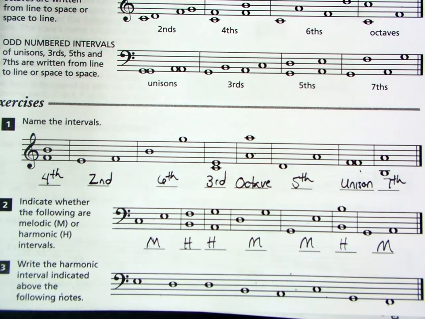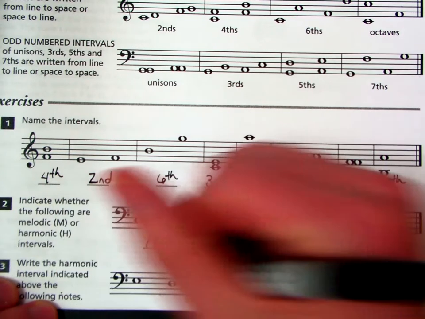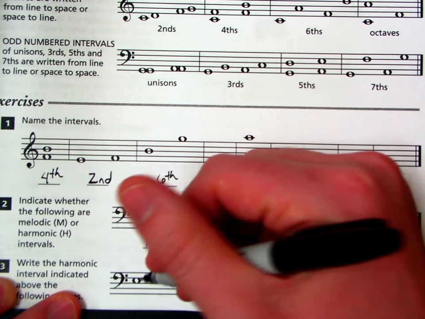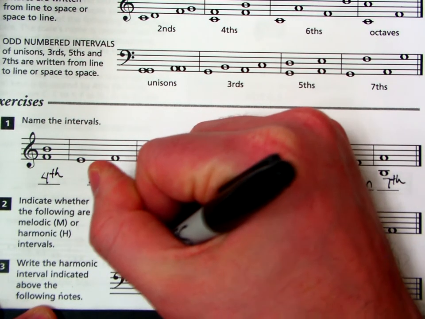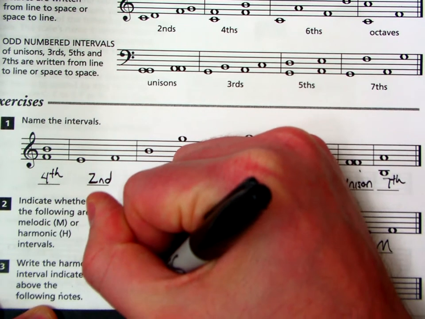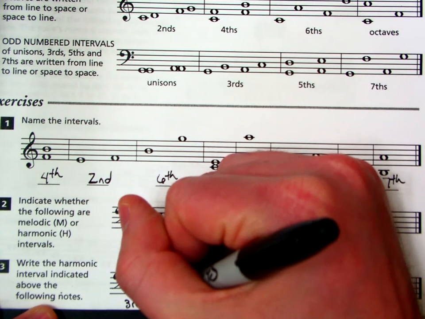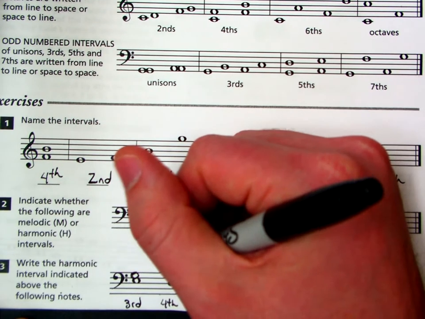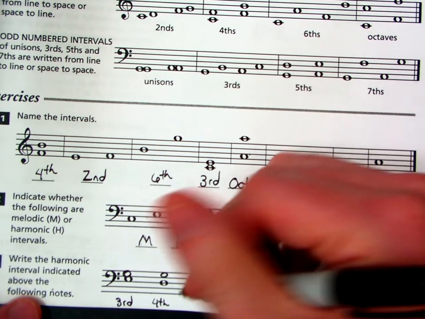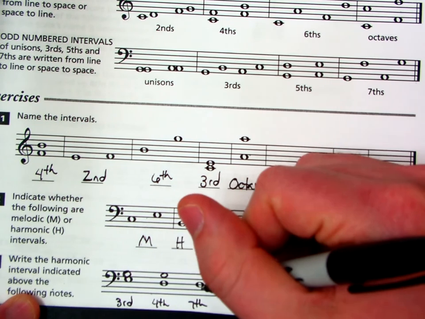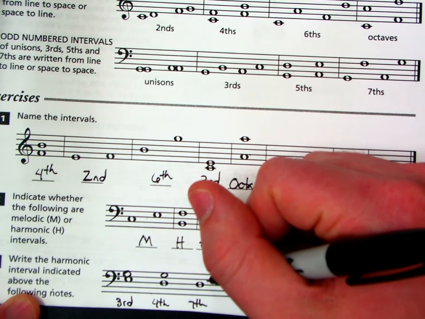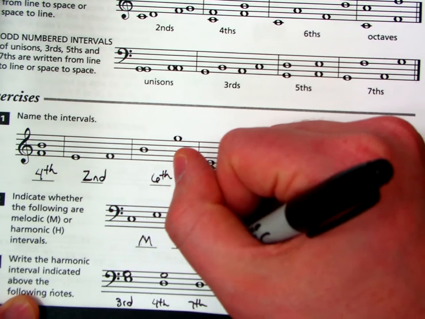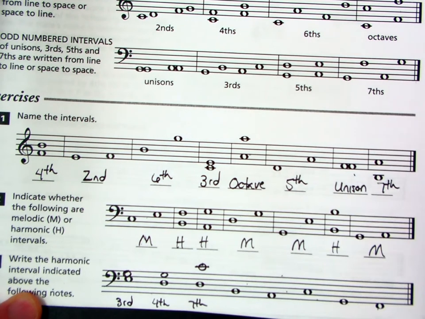All right, write the harmonic interval indicated above the following notes. We don't have that on here, so we're just going to make it up. Let's make the first one a third. So E would go to a G. And I'll write it down here so you can see. So we'll do a third there. Call that a fourth. So above this D, D, E, F, G, and they're harmonic, right? So they're stacked on top of each other. Let's do a seventh. D here, so D, E, F, G, A, B, C. Right. That would be a seventh.